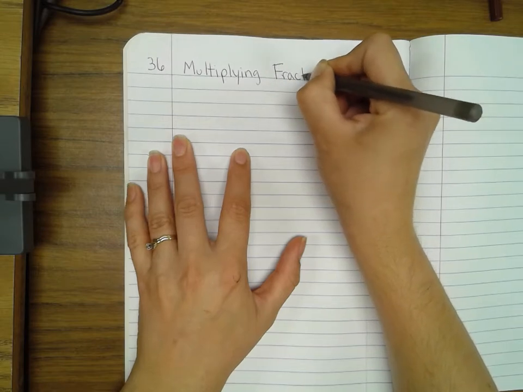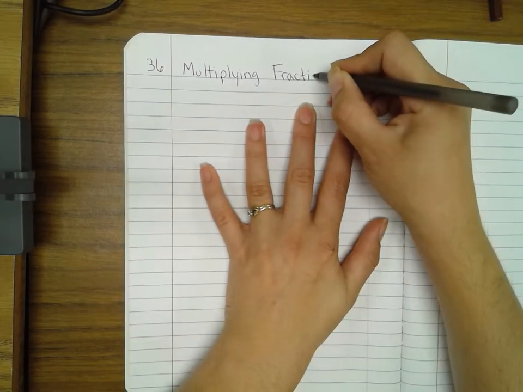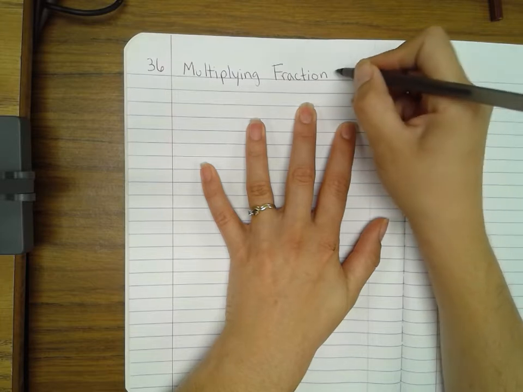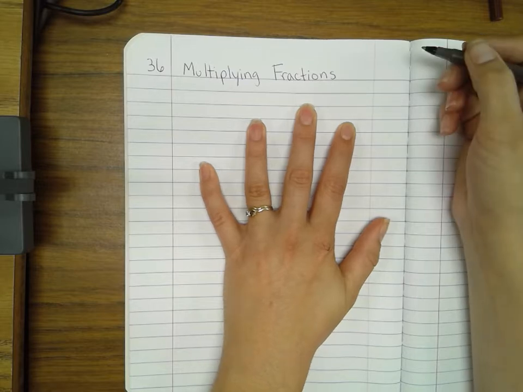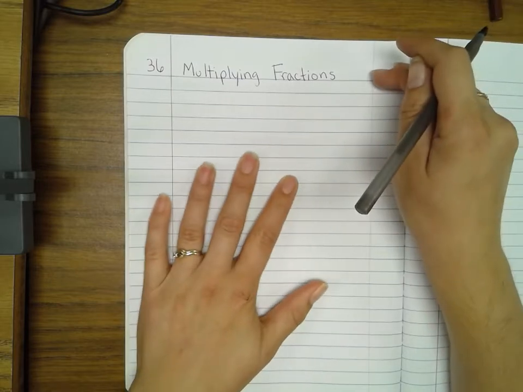Now what's going to be different about today's notes compared to yesterday's is today we're going to be multiplying two fractions by each other, not just a fraction and a whole number. We need to draw a picture, so I'm going to have you draw a couple of pictures with me.